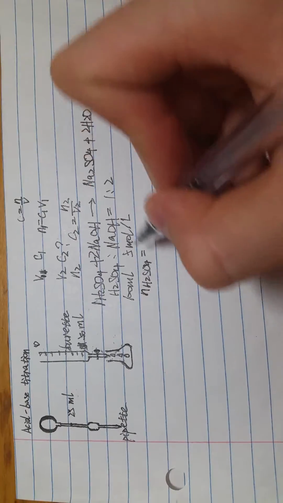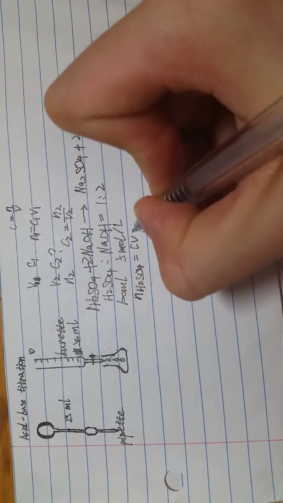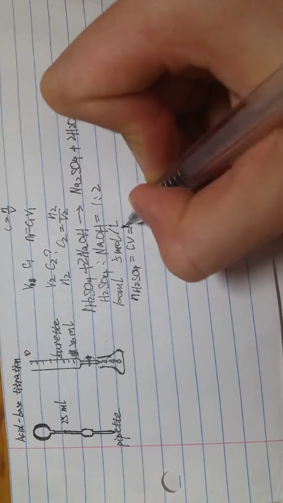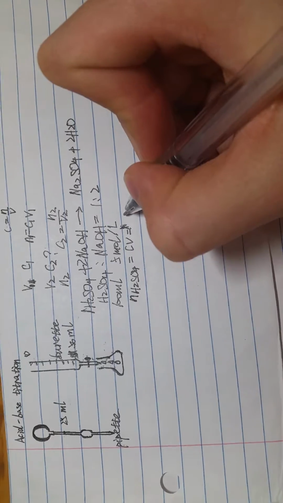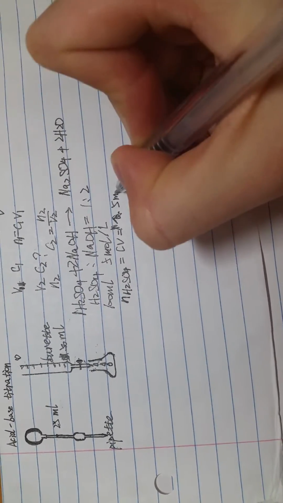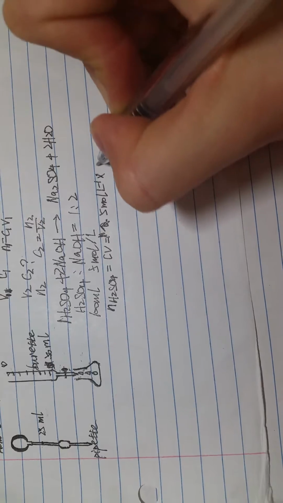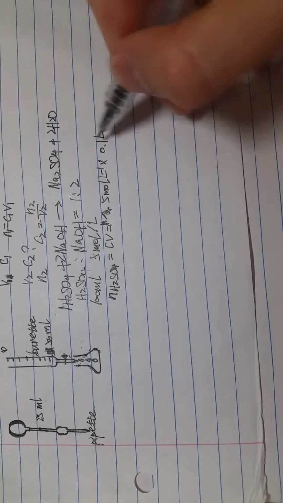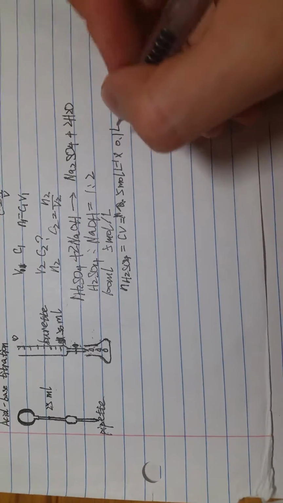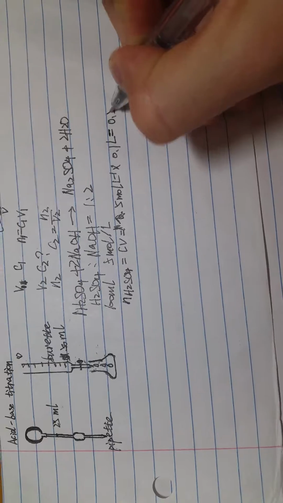You would do N equals C times V, times 0.1 liter, because it's in milliliters so you need to convert it to liters, equals 0.5 mole.